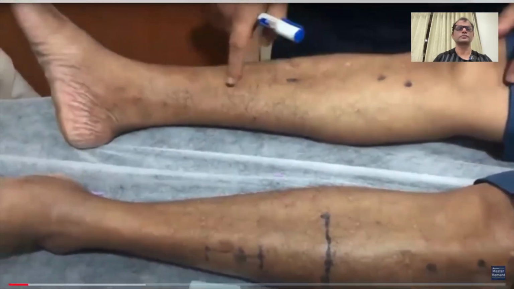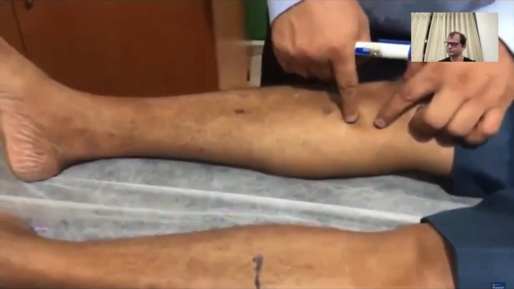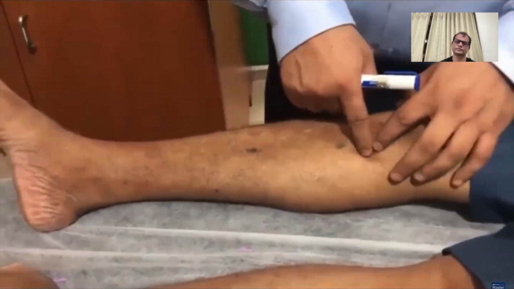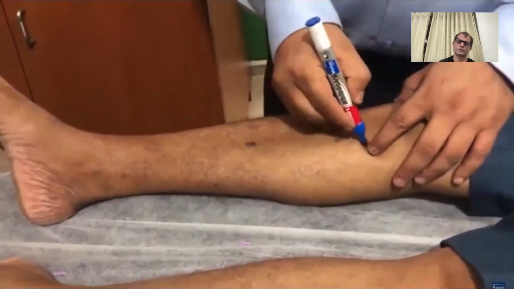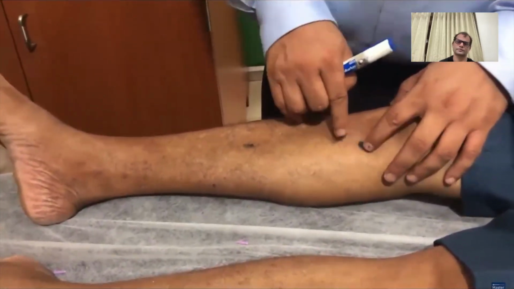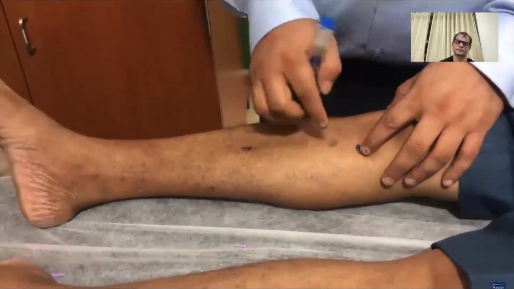These 3 points are on the spleen meridian. The first point is on the location of the spleen line, just at the uppermost border of the tibia. So we can feel the depression here. This is 77.17. The next point is 1.5 cun distal.